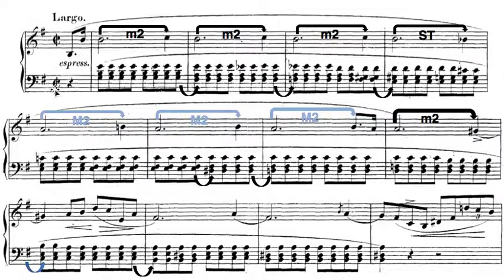Notice the time signature. We have a cut C that is commonly referred to as cut time, meters that use the half note as the beat. In this case, we have two beats per bar, two half notes per bar, as you can tell from the measures here. Also, the key signature.